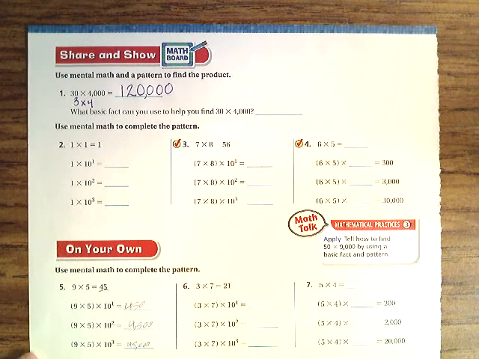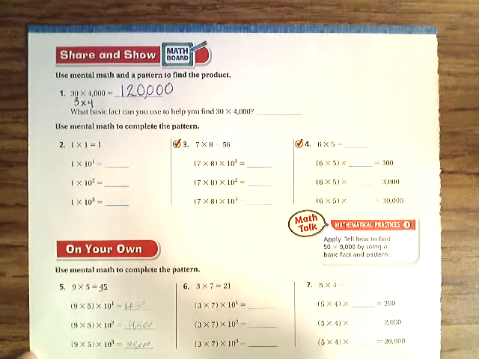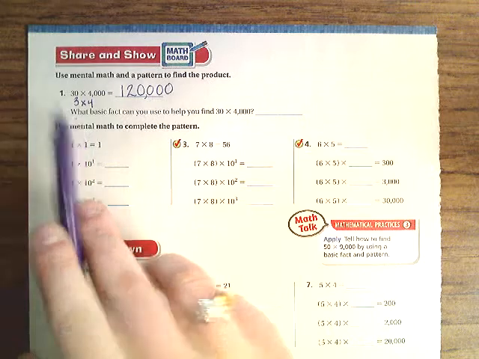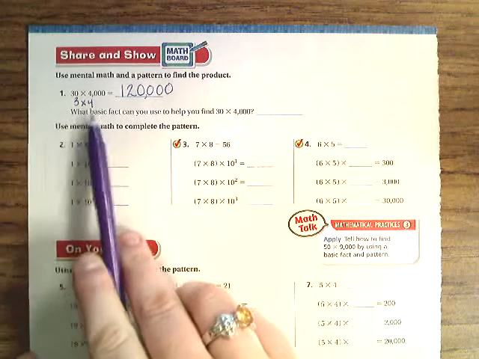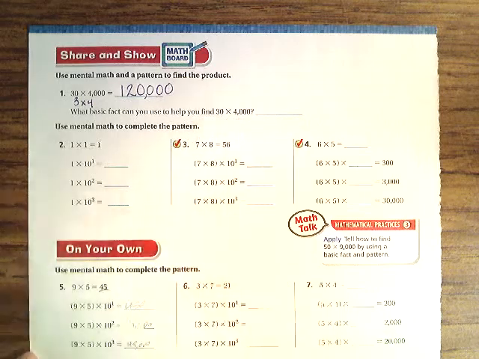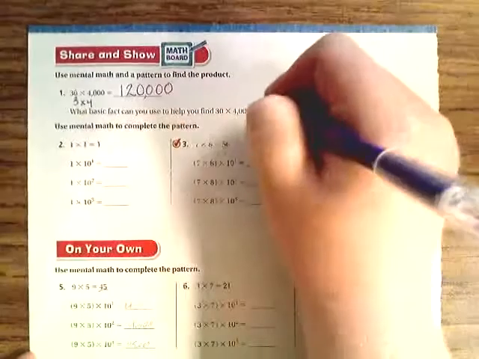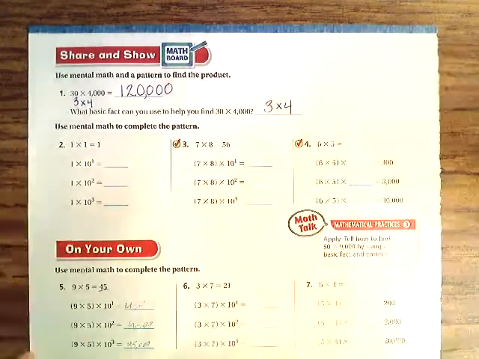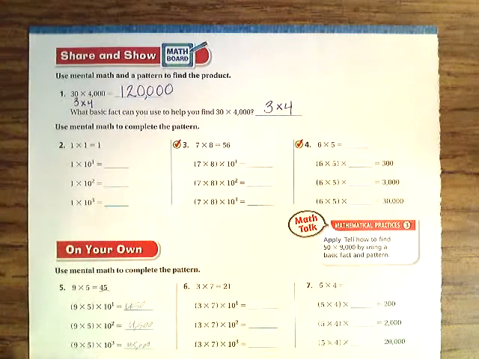Okay, we used mental math because we used 3 times 4 first and then just tacked on the zeros at the end. So down here it says, and we kind of already did this part, what basic fact can you use to help you find 30 multiplied by 4,000? Well, we wrote it up here, 3 multiplied by 4.